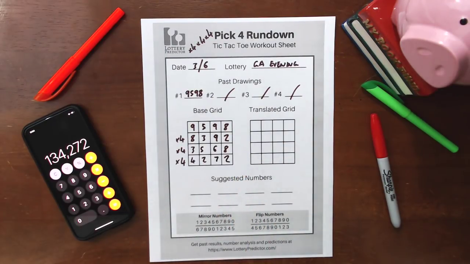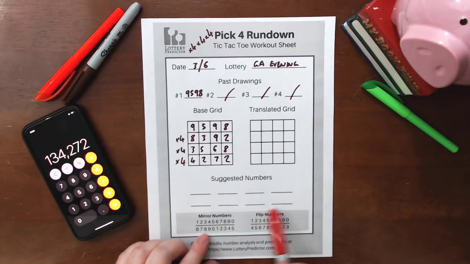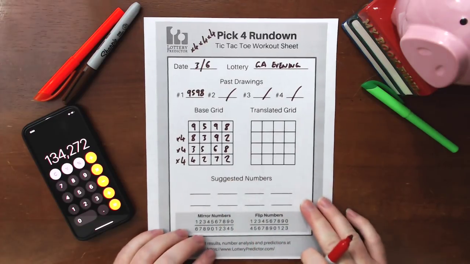Then switching over to our translated grid again, we can go ahead and use our mirror numbers. If you want to switch up and play the flip numbers, definitely try that. It's always nice to try these rundowns when you're doing the back checking to see if they've worked in previous weeks. Flip between mirror and flip numbers to see which ones are hitting. You can interchange those as you like for these kinds of rundowns.